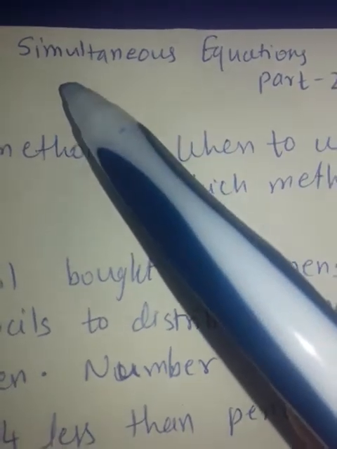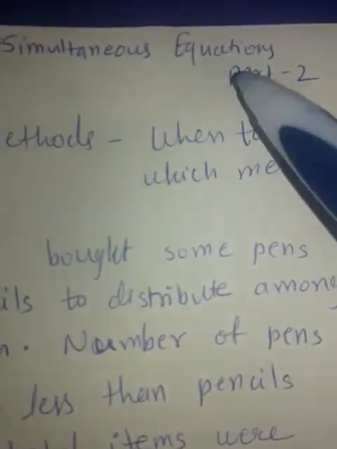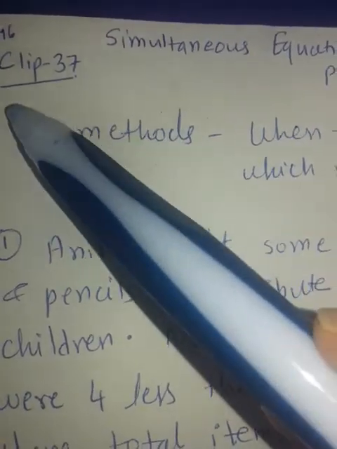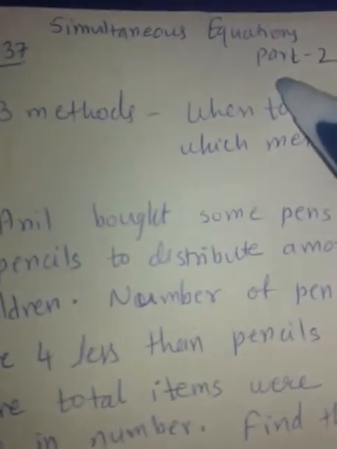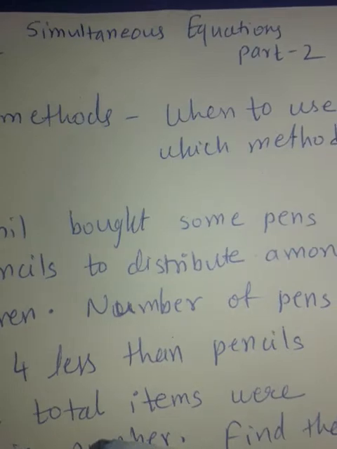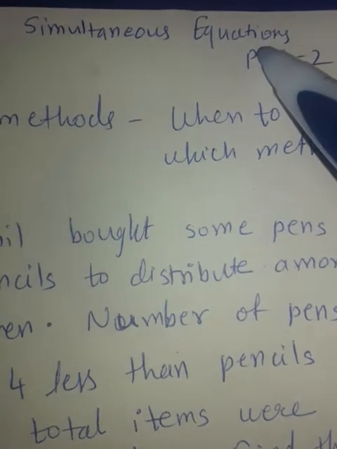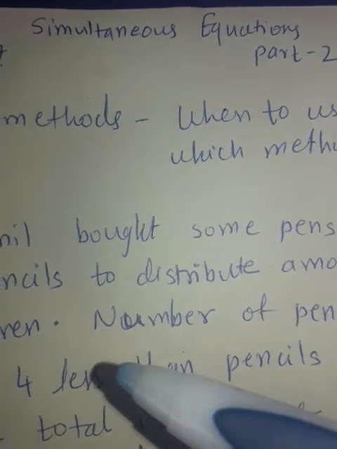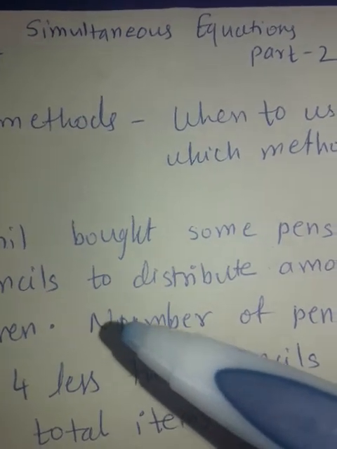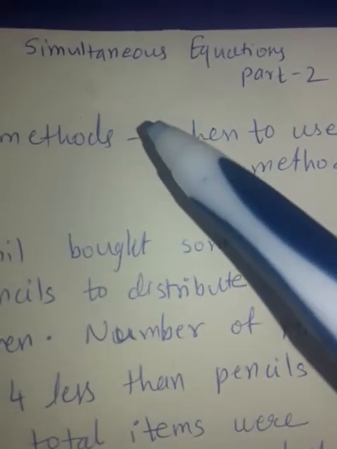Today we are going to deal with word problems of simultaneous equations. Simultaneous equations part 2, clip 37. In clip 36, that is part 1, we learned 3 methods of solving simultaneous equations. Do you remember them? Substitution method, elimination method, and third one was the shortcut. So I hope you watched that video and you are already expert using those 3 methods.